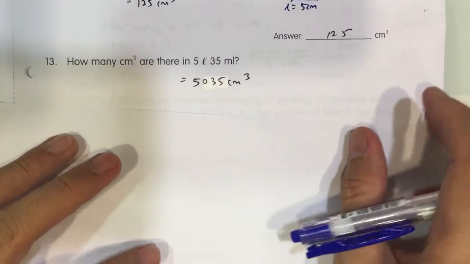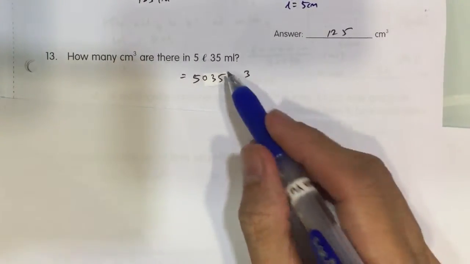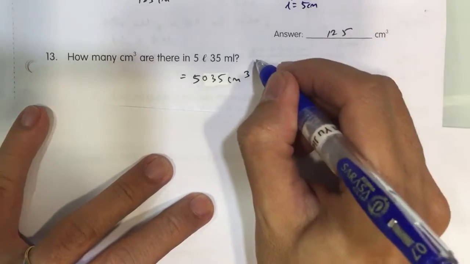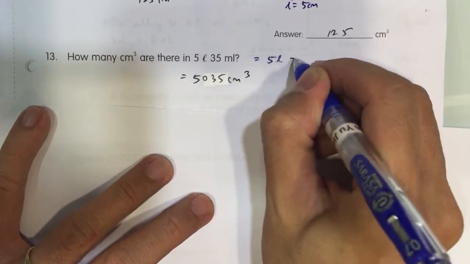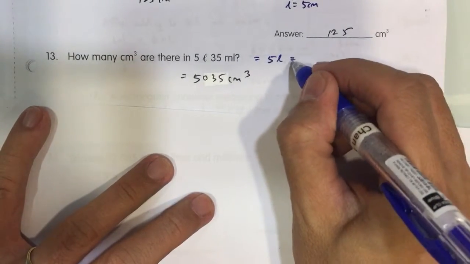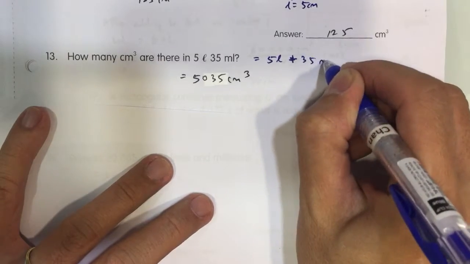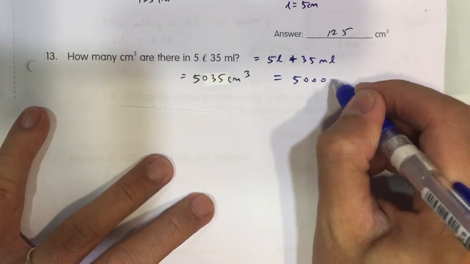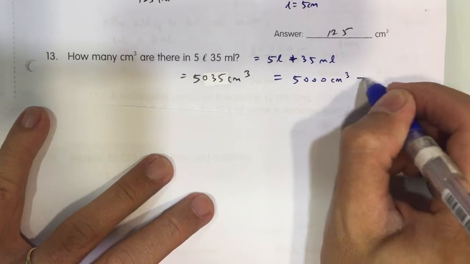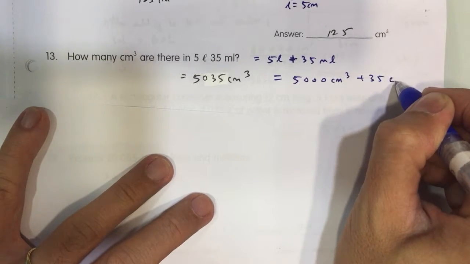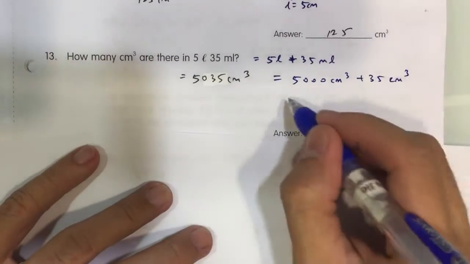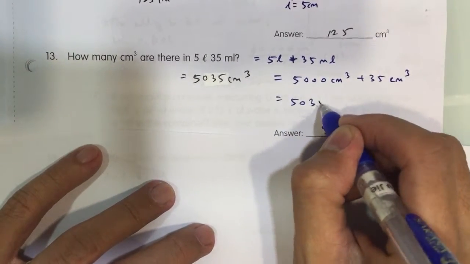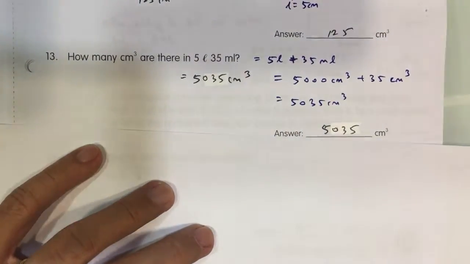How many centimeter cubes are there in 5 liters and 35 ml? So this is 5 liters plus 35 ml. I work out, 5 liters is 5,000 cm cube plus 35 cm cube. Altogether 5035 cm cube.